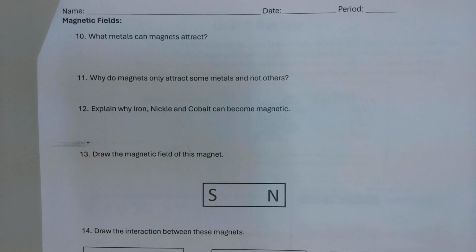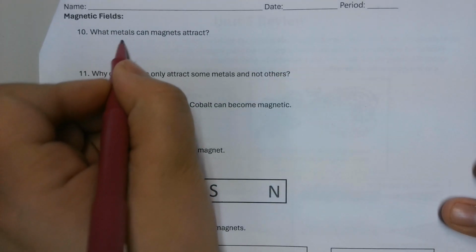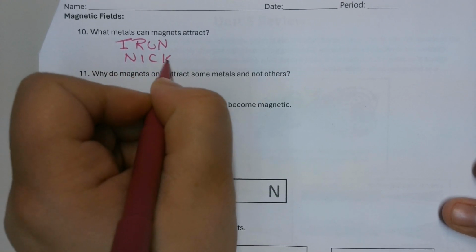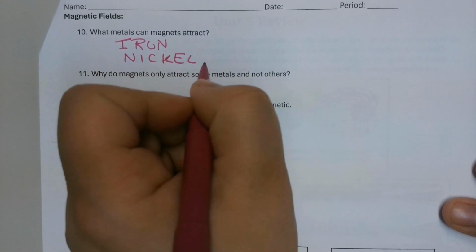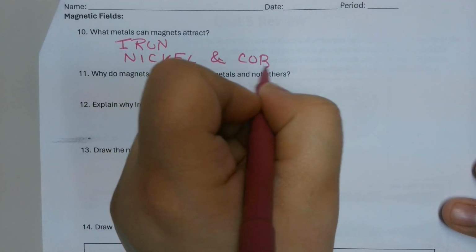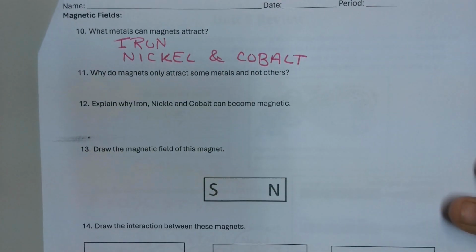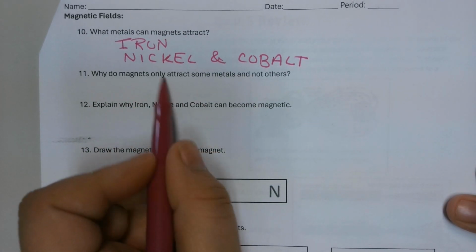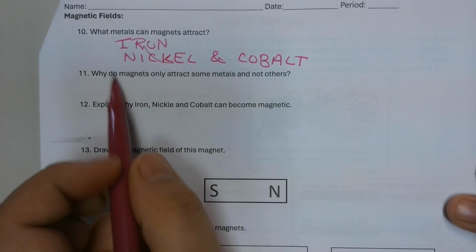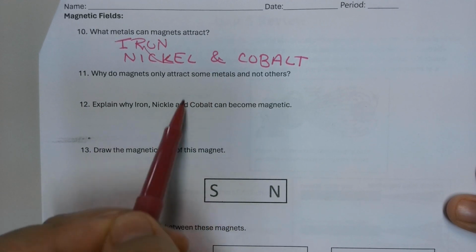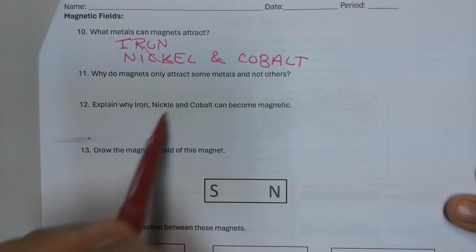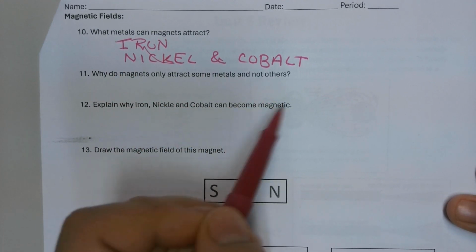And let's finalize with magnets. What metals can magnets attract? Only iron, nickel, and cobalt. These magnets are only going to attract these 3 metals because these are the 3 metals whose electrons are going to rotate in the same direction. Okay, these electrons on the outer shell can magnetize.